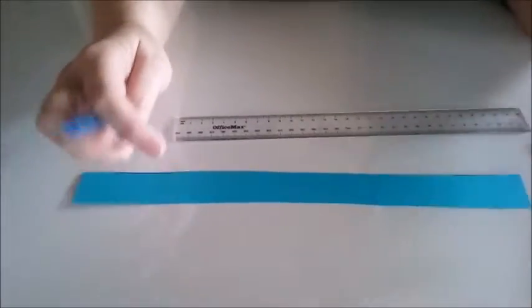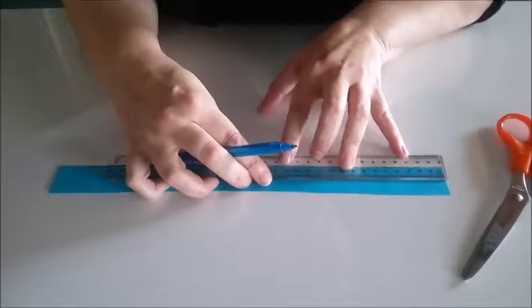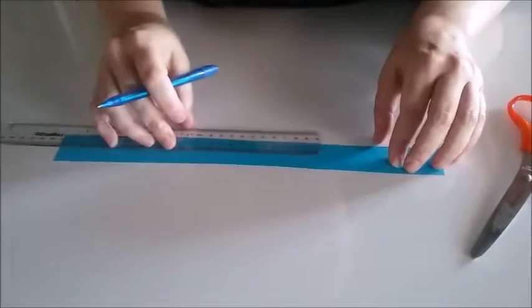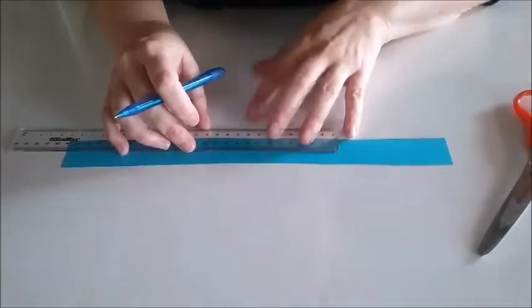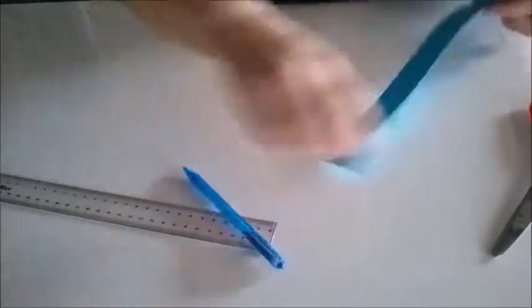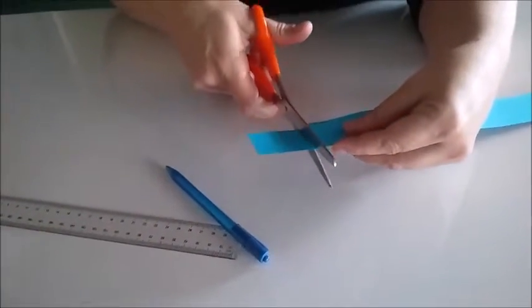Measure and cut your card. I'm making my big loop twice as big as my little loop. So I'm going to measure 10 centimetres for my small loop and 20 centimetres for my big loop. And I'll cut those to size.